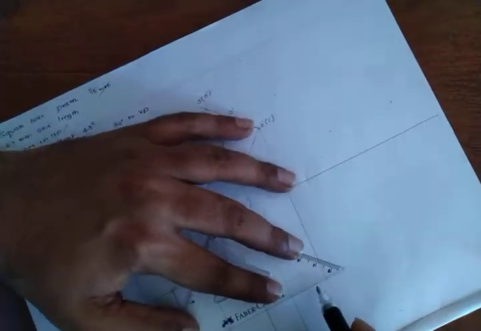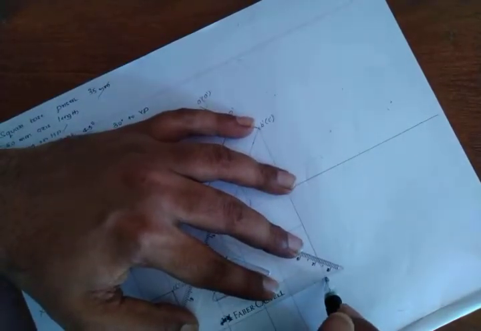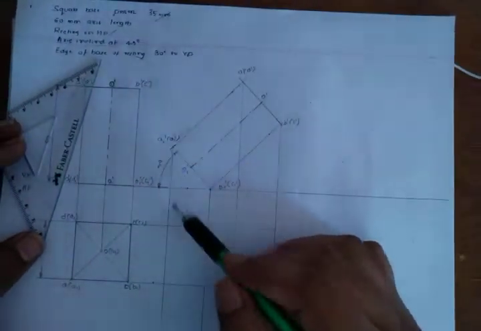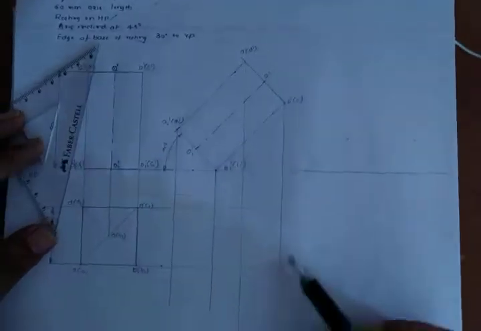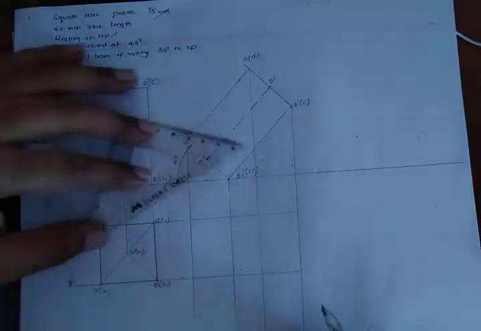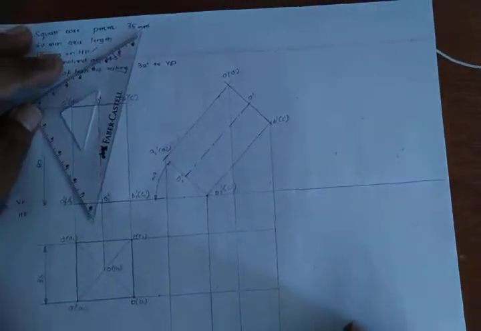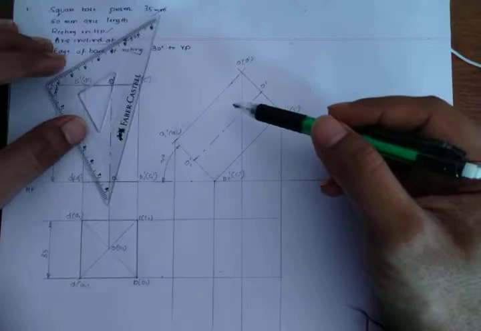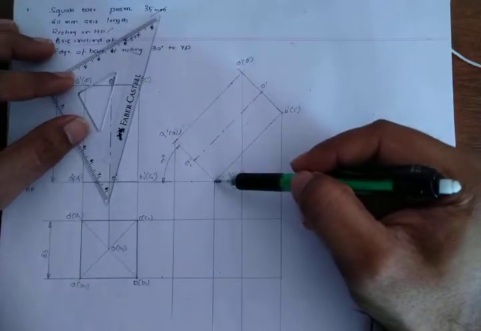Two projection lines from here, one, two, three, four projection lines from here, and two projection lines from here. So now to draw this top view, as you can see, some are hidden lines here.